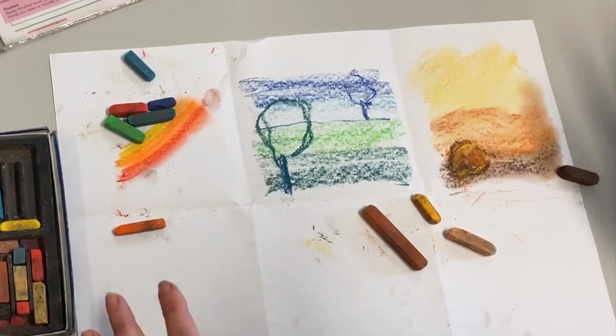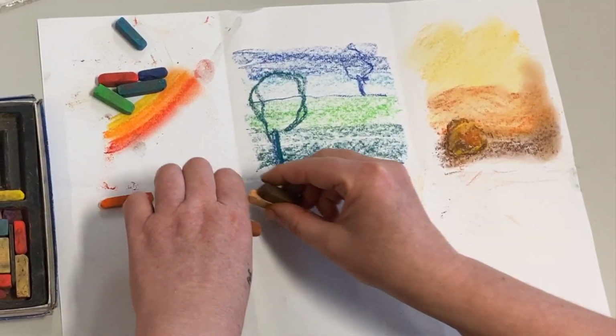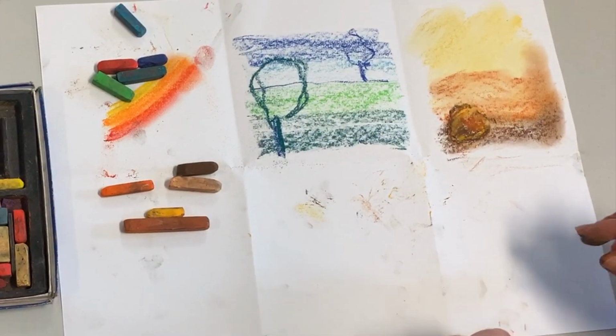With a rock. Is that a hedgehog? It's a rock. It's a rock. Work with me, year 7. Okay, off you go, please.